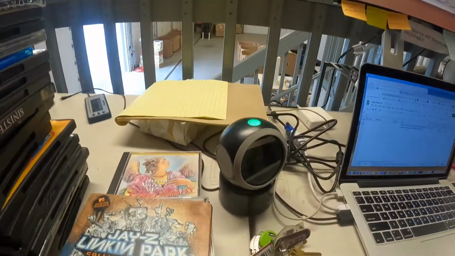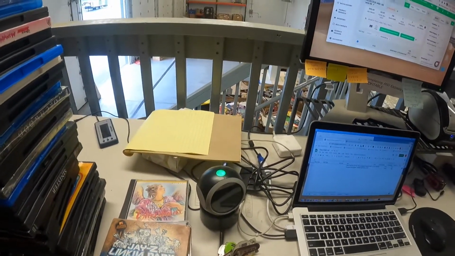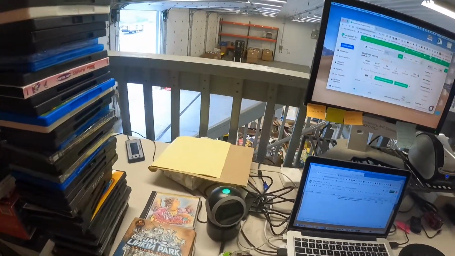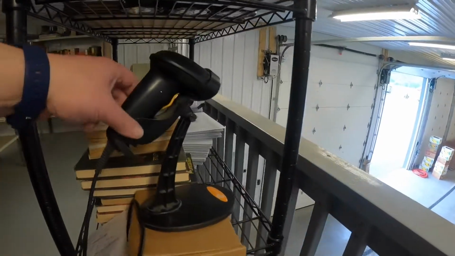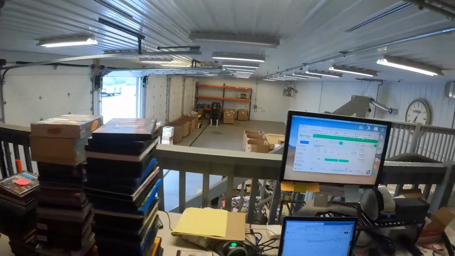Then this is the scanner that I use. I could link to that in the bio. It's much quicker for me than using the one you just stick under. I have this one here, and that's what I used to use. You could definitely use that one. It's cheaper, but I prefer this one.